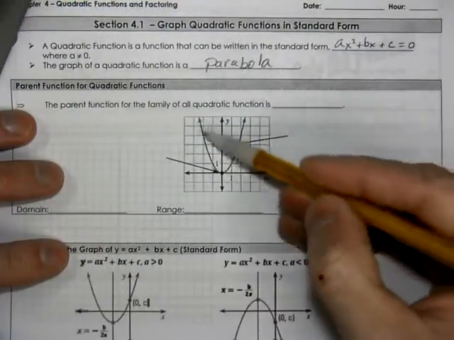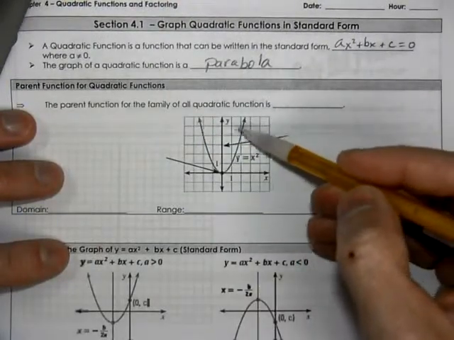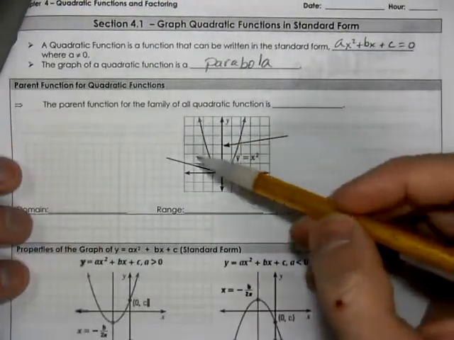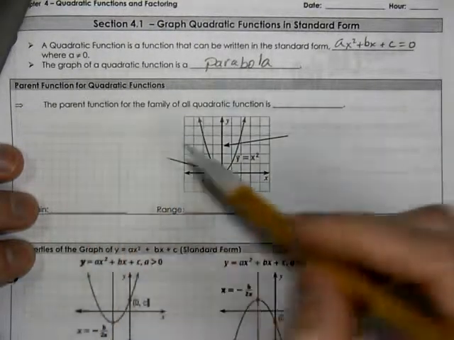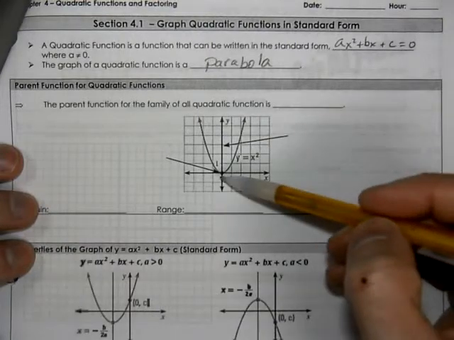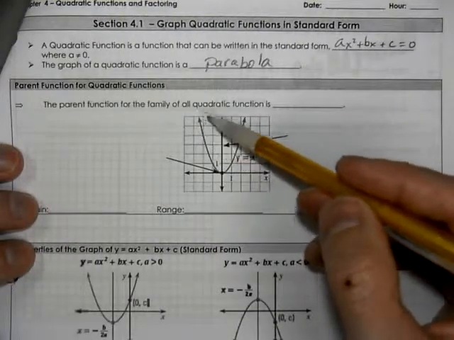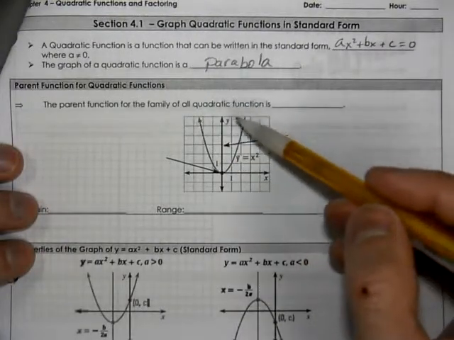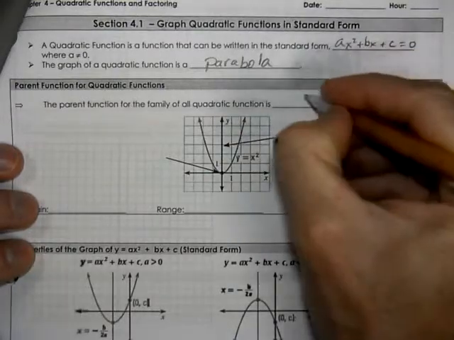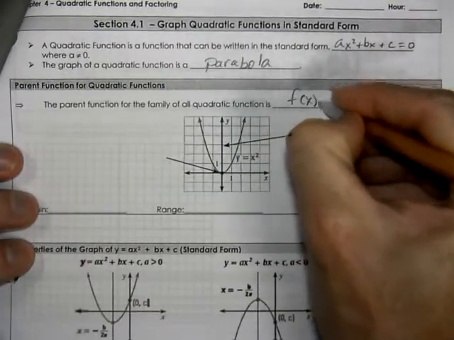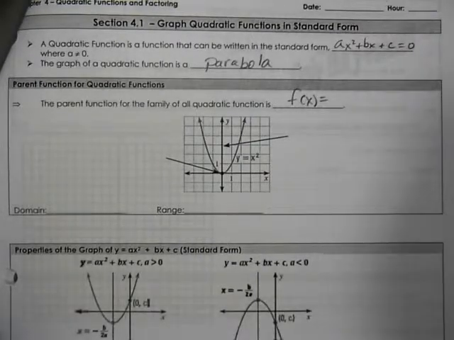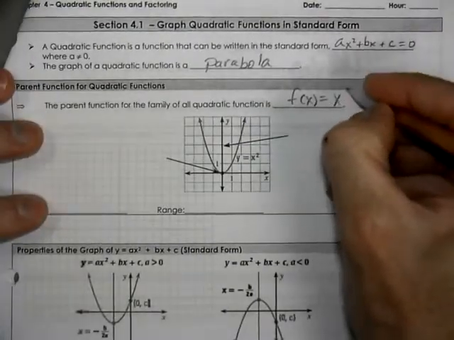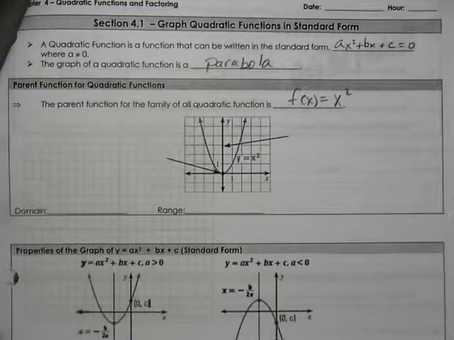That's the U shape that is made while graphing any quadratic. We talk about a parent function, and that's the basic form of any family of functions. So in this case, using function notation, the most basic form would be x squared.